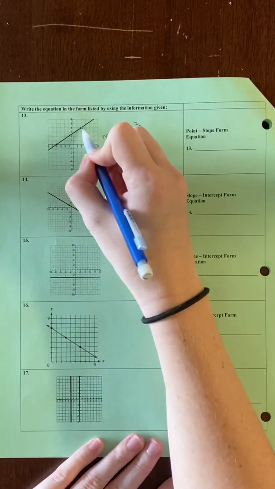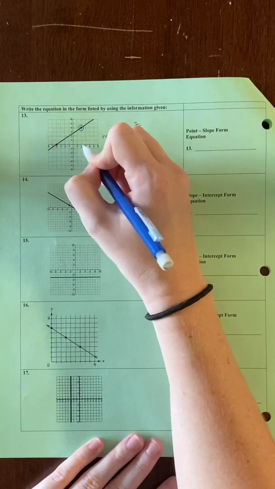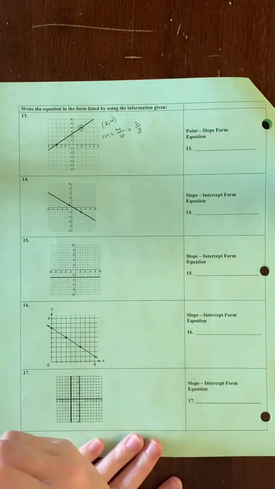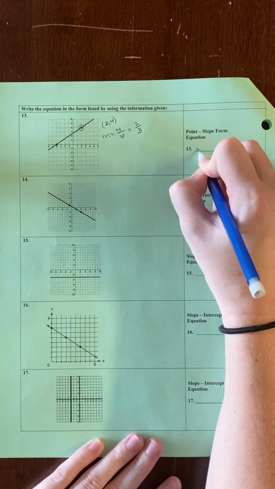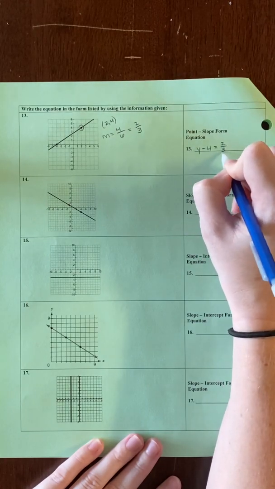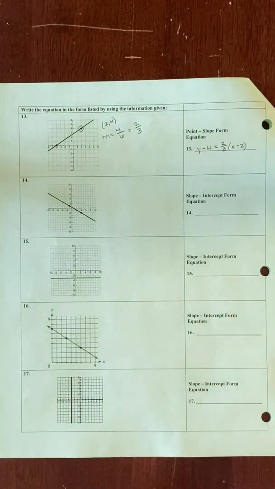Well, I can just pick any of these points on the line. I'm just going to pick this point here, which is (2, 4). Okay. And once I have my slope and my point, I can just go ahead and plug that into point-slope form. So y minus 4 is equal to 2/3 times (x minus 2). And that's all we have to do for that problem, because it says to leave it in point-slope form.